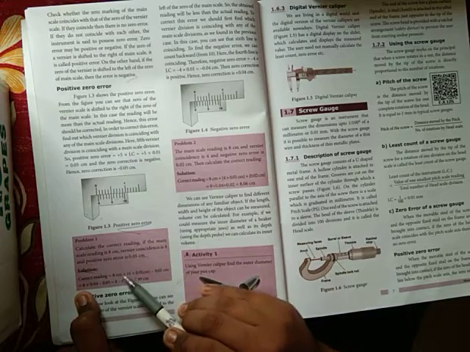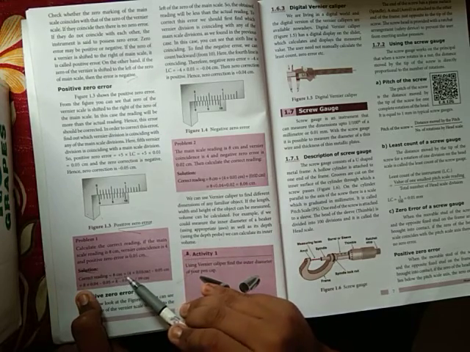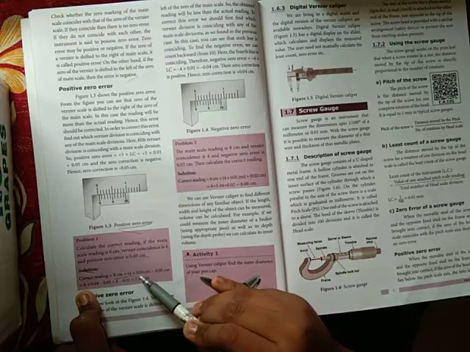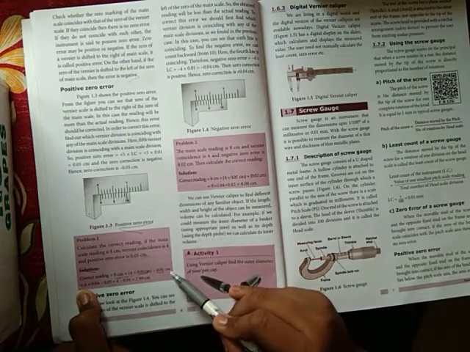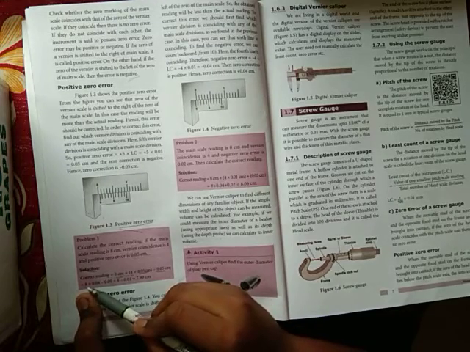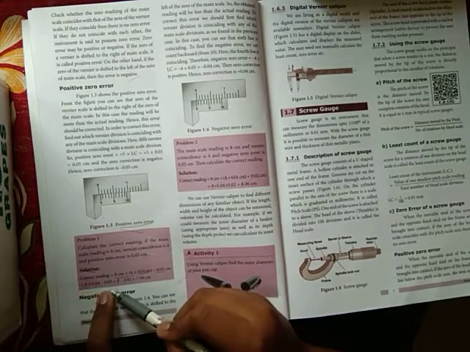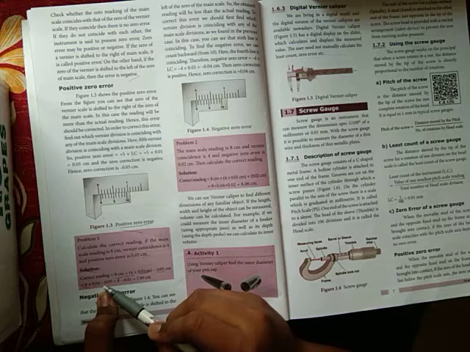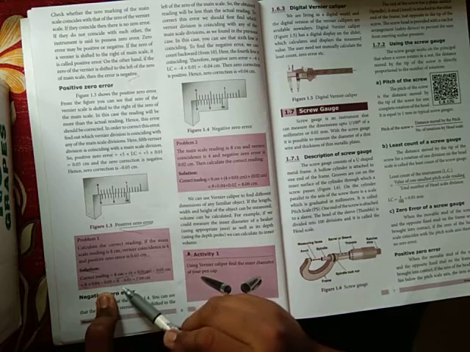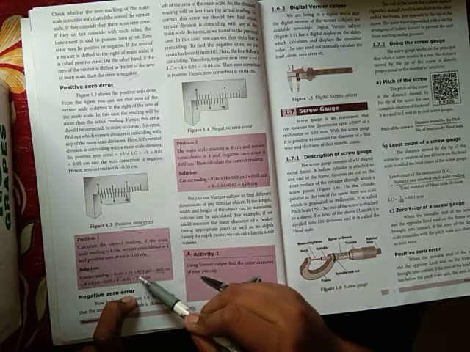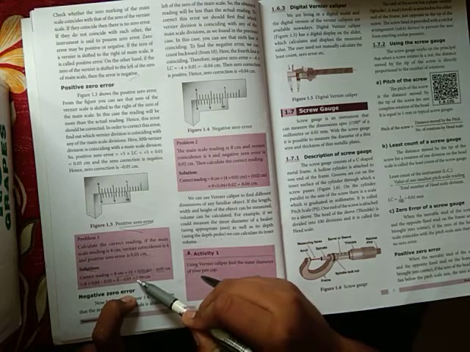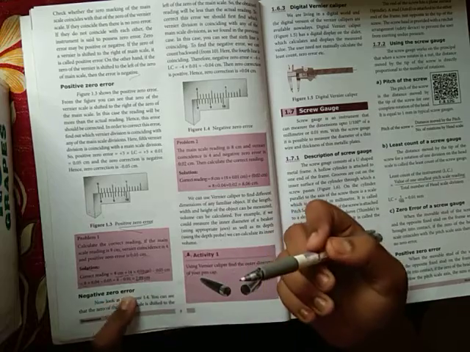Correct reading equals 8 centimeter plus 4 into 0.01 centimeter minus 0.05 centimeter equals 8 plus 0.04 minus 0.05 equals 8 minus 0.01 equals 7.99 centimeter. This is the answer.